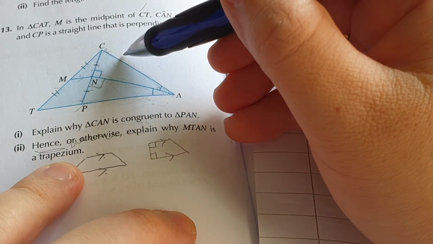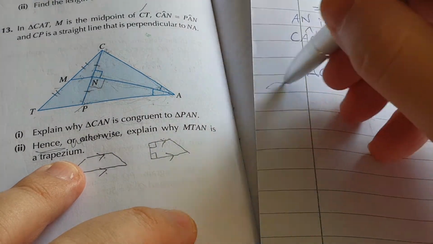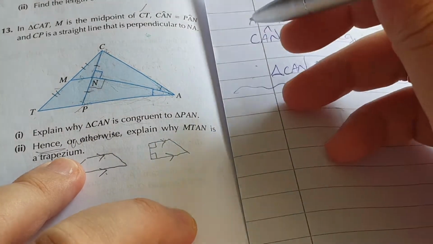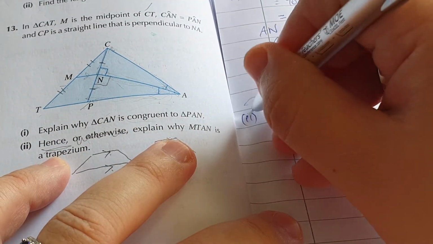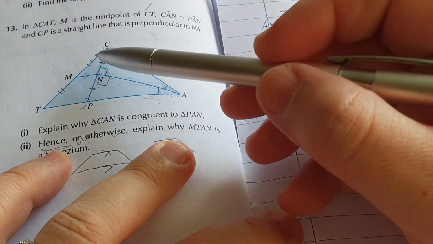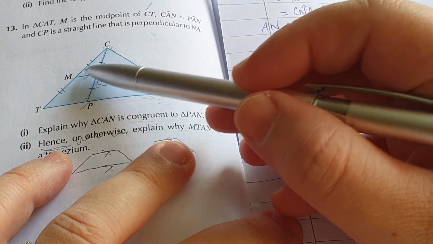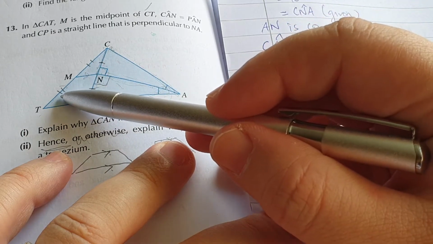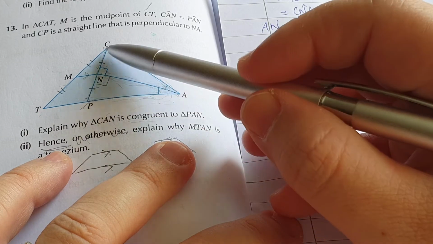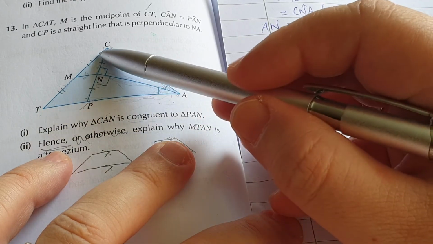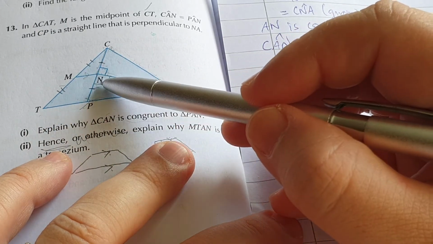This one is a little bit tougher, so I'm going to show you how to do part 2. This length and this length are the same, this length and this length are the same, and this one the same. That's why this must be parallel to this.